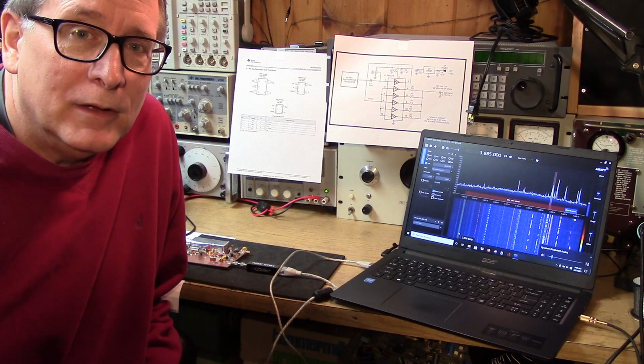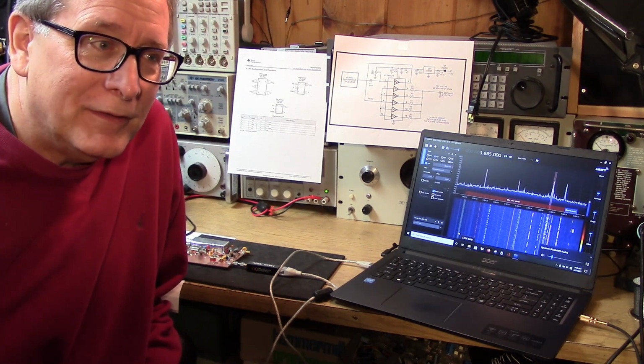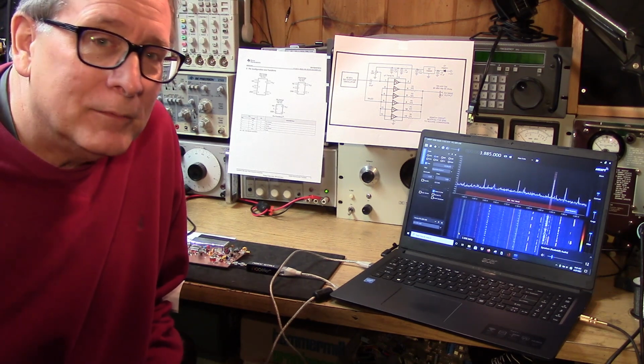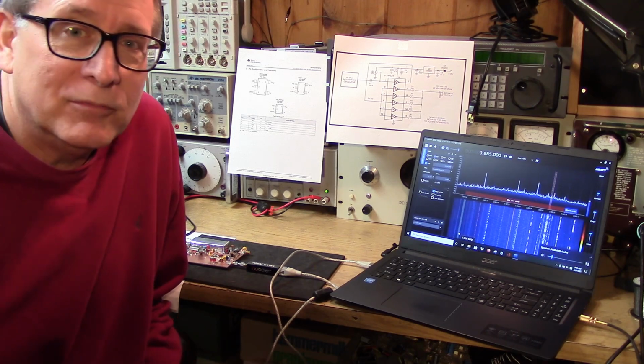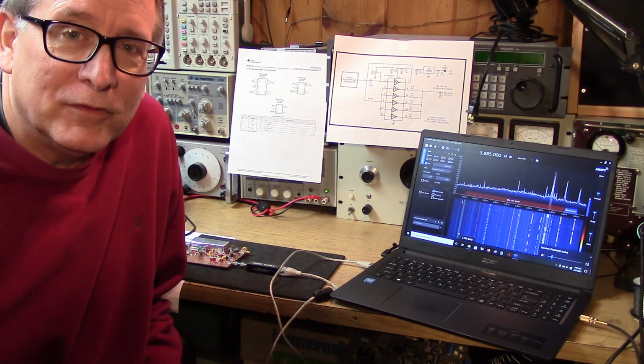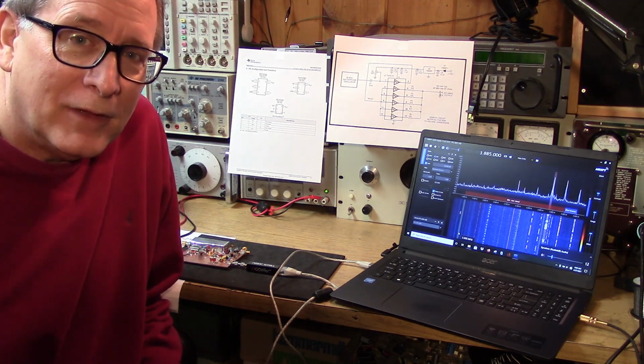I hope to do some more tube type circuits in the future. It's time to go back to maybe some simpler and some tube type circuits. I've done this solid state stuff for the last couple of months, and that's getting kind of boring. So let's go back and do some vacuum tube stuff on the next video.